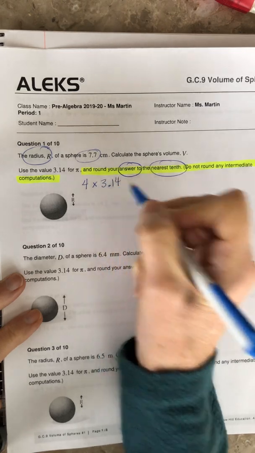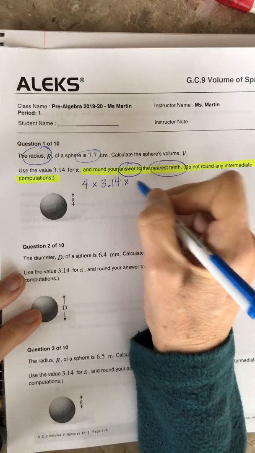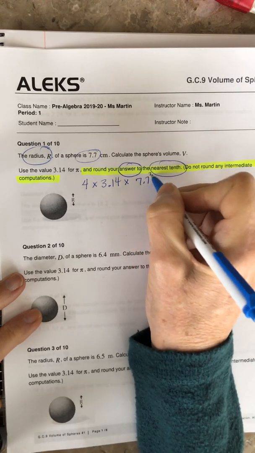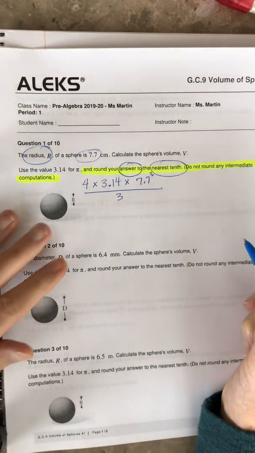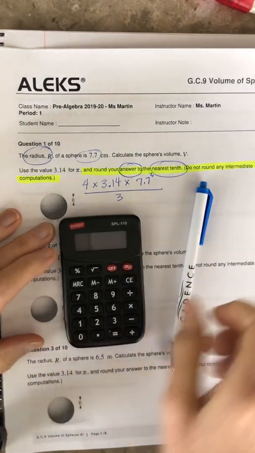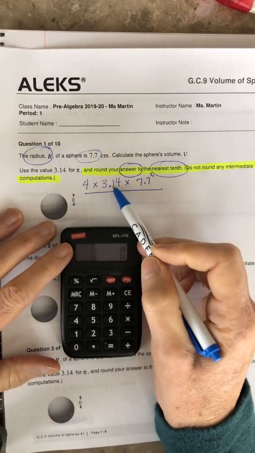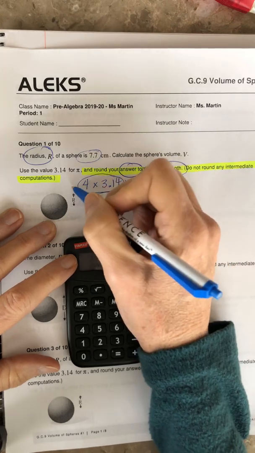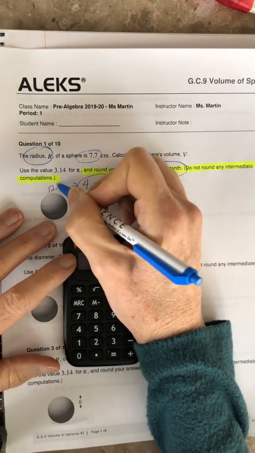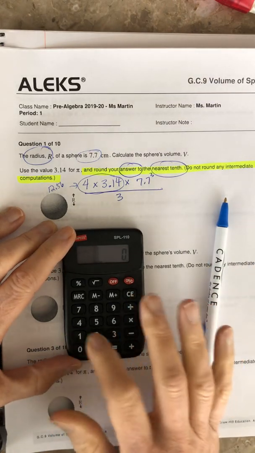Well, not my old-fashioned way, which is 4 times 3.14 times 7.7 cubed, and I'm going to divide all that by 3. I do know that 4 times 3.14 equals 12.56, so I'm going to start out with 12.56, okay?